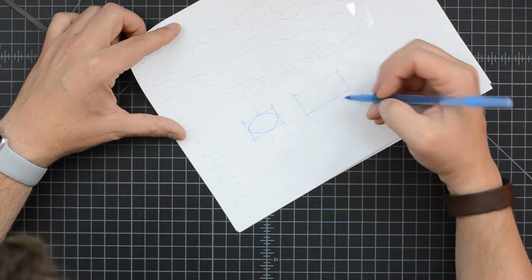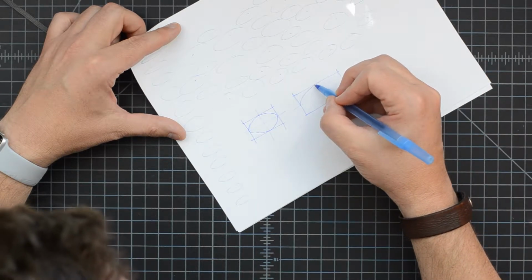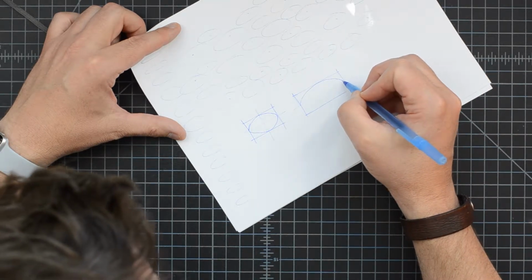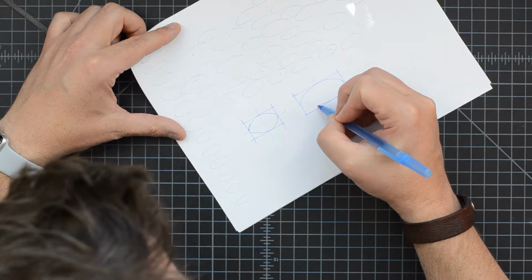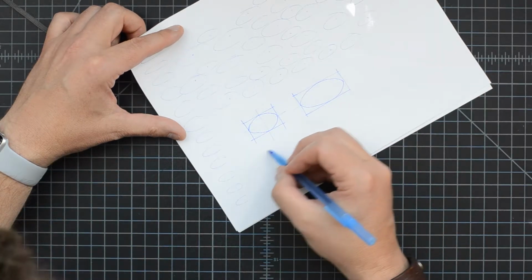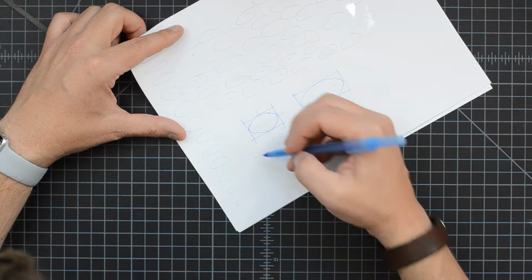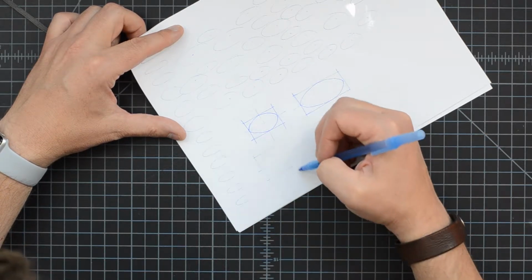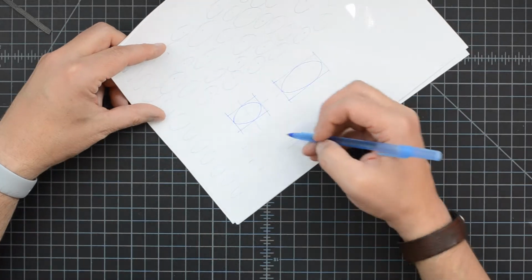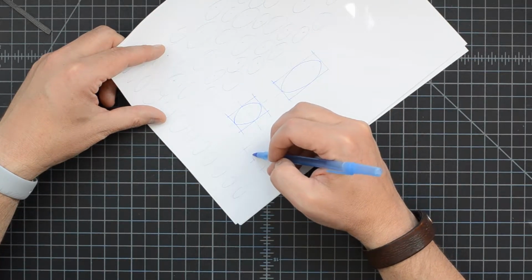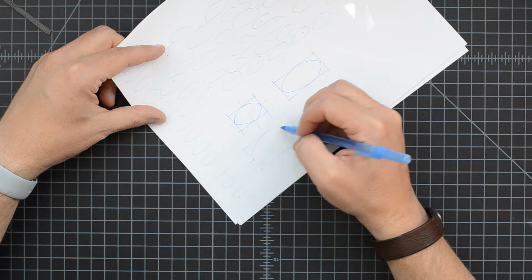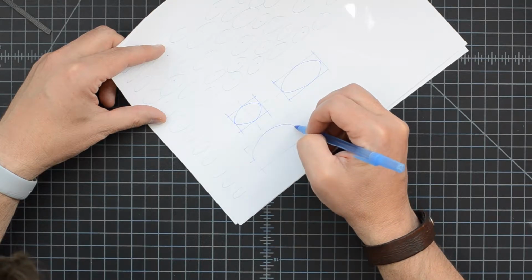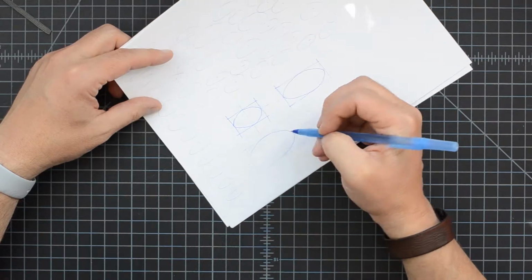I want to learn to do this with less obvious construction lines. The way to do that is to use the ballpoint pen and go lightly, and find the centers either without drawing them or drawing them very lightly.